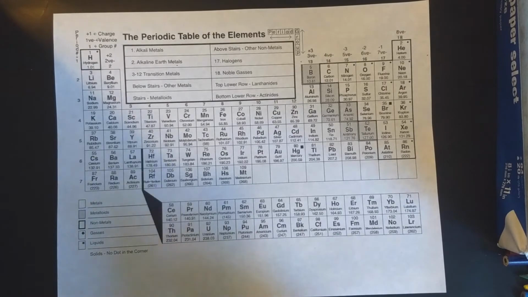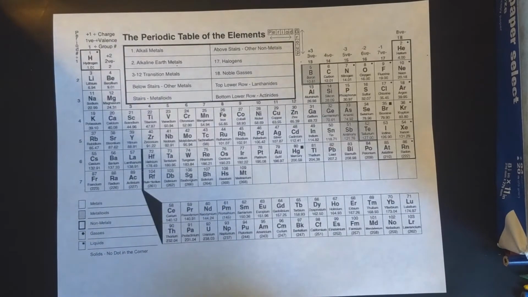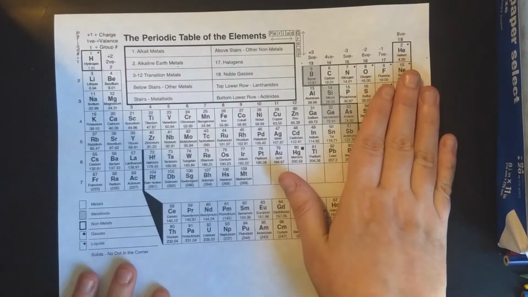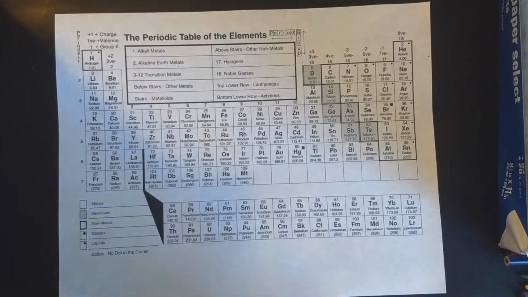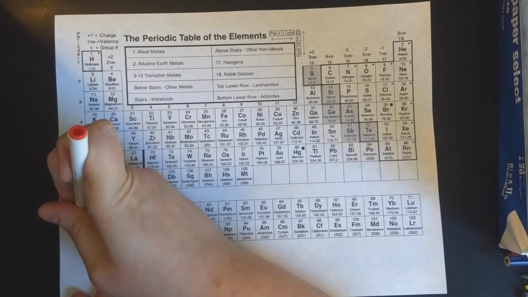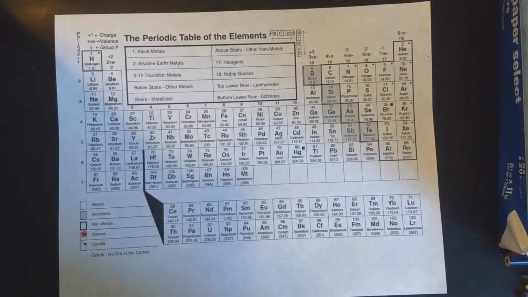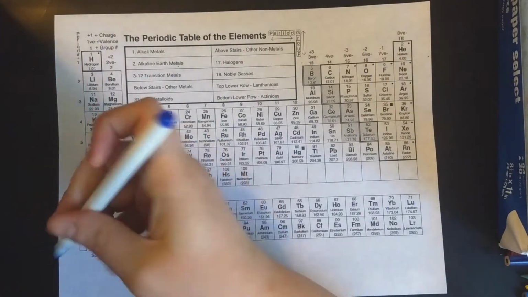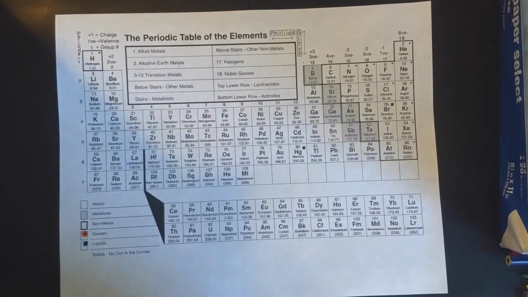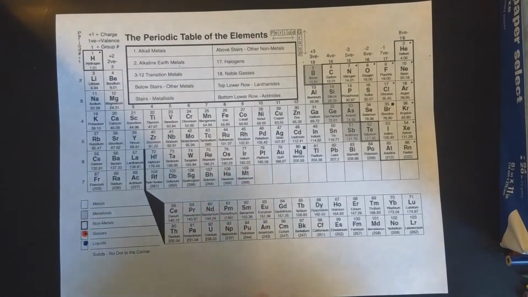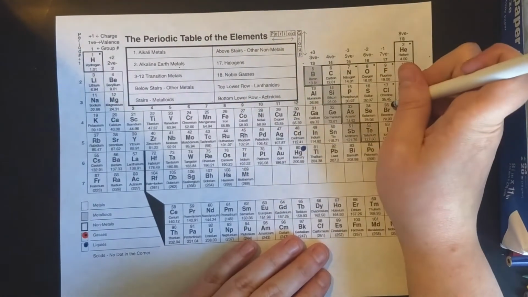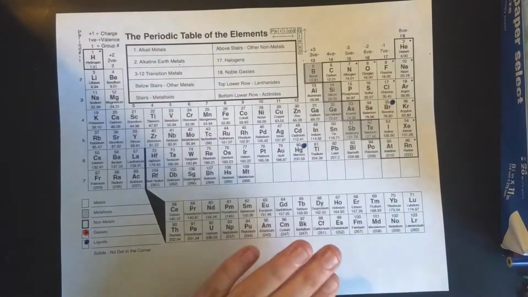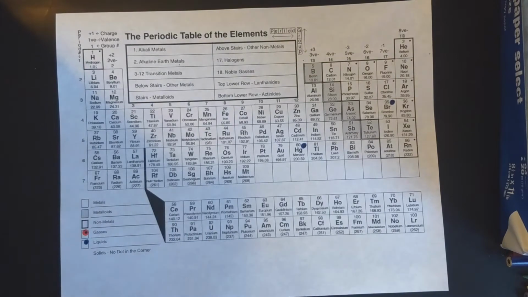Now the first thing we want to mark is the gases and liquids. Now most of the periodic table is solid, so we're not going to mark those ones. But we're going to mark the gases and the liquids. So the gases, I'm going to put a little red dot in the corner. And the liquids, I'm going to put a little blue dot in the corner. Okay? So for my liquids, I'm going to do those first because there's not a lot of them. Mercury is a liquid at room temperature, and bromine is a liquid at room temperature. And those are the only two liquids at room temperature.